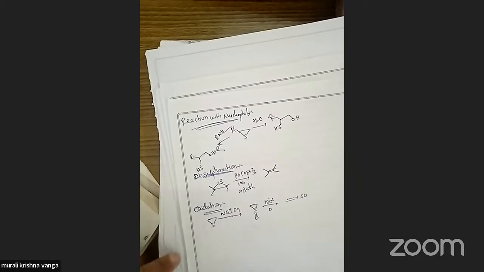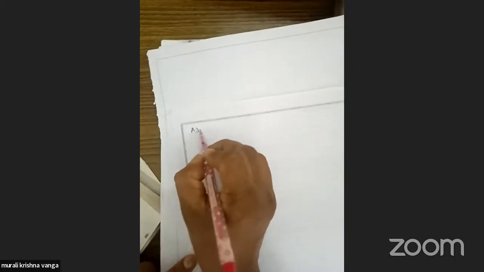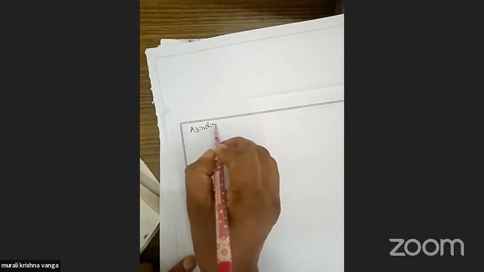Next one, aziridines. The third one is aziridines.